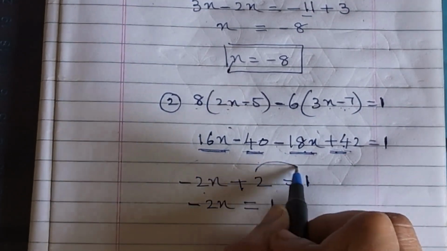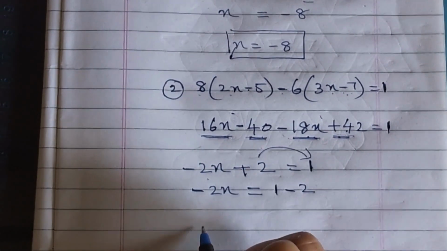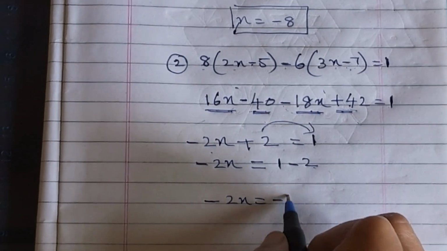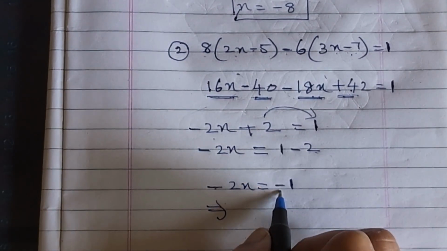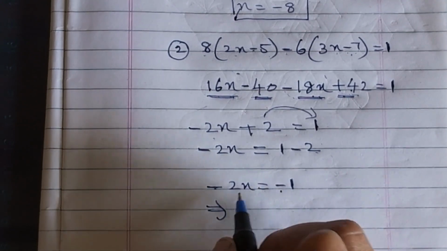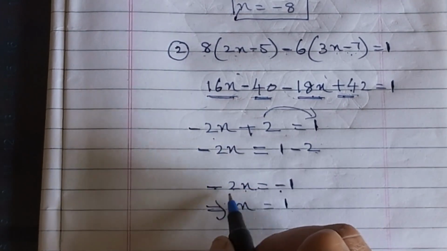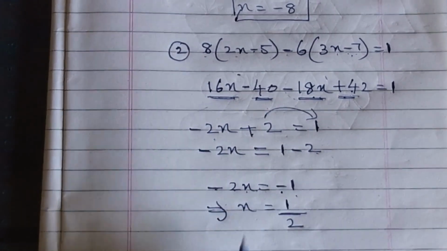Now this minus 2x will remain as it is equal to 1. And this plus 2 we will shift to this side. So it becomes minus 2. So we have minus 2x equal to 1 minus 2, that is minus 1. So this implies, now both sides we have minus sign, it will get cancelled. So it will be positive. Now x will be 1. 2x means 2 into x. So 2 when it comes this side, it will get divided.